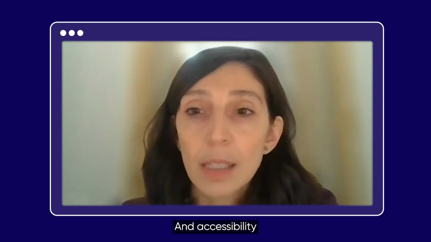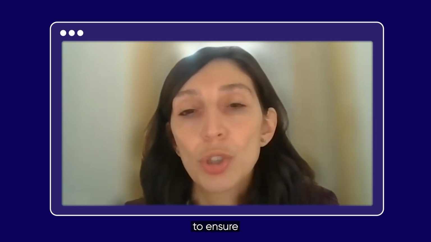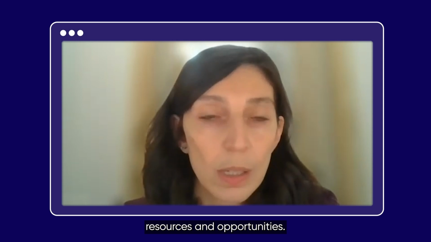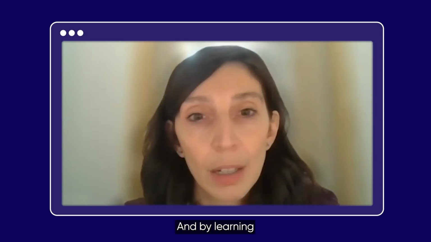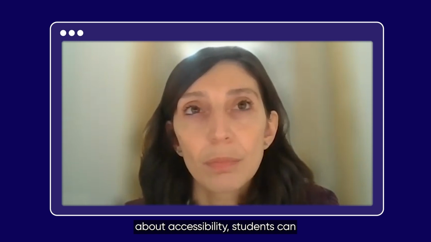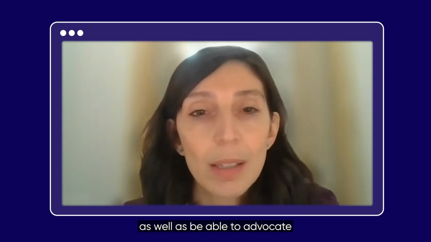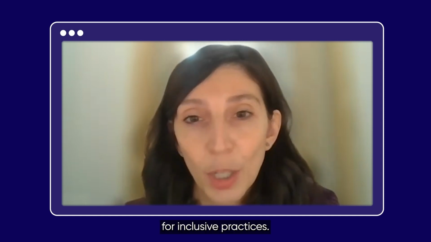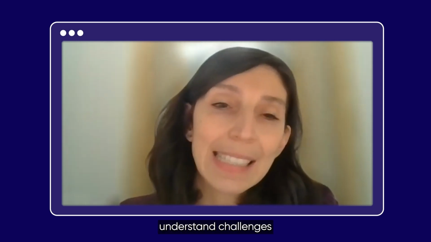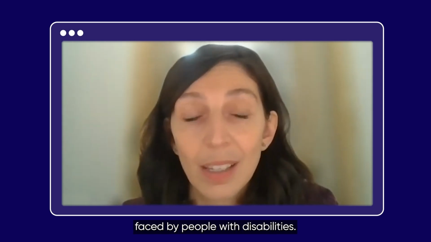And accessibility and design for all principles help to ensure that everyone has access to information, resources, and opportunities. By learning about accessibility, students can also ensure that their creations are accessible, as well as be able to advocate for inclusive practices. It can also help students understand challenges faced by people with disabilities.